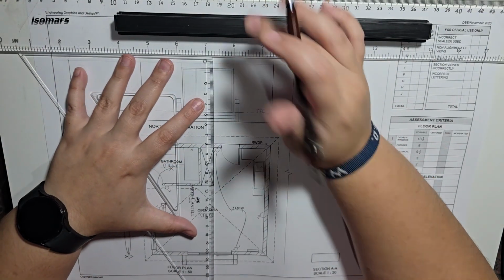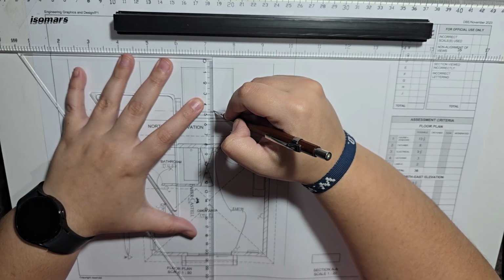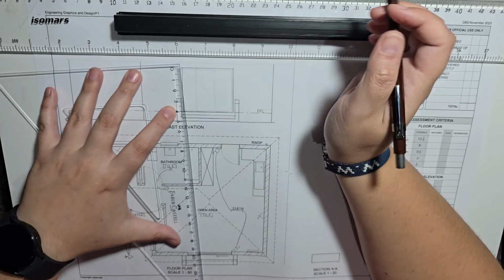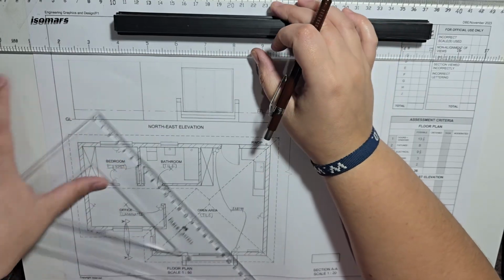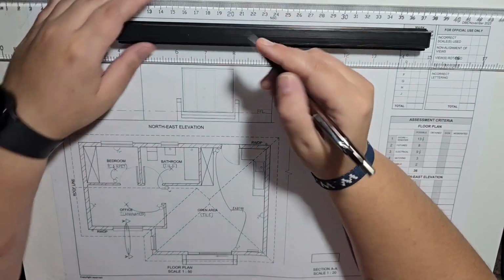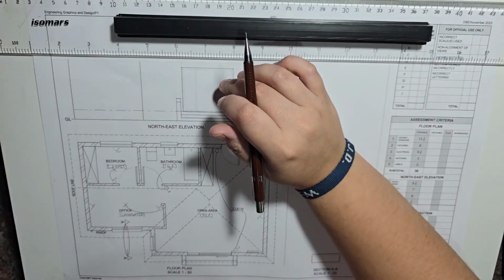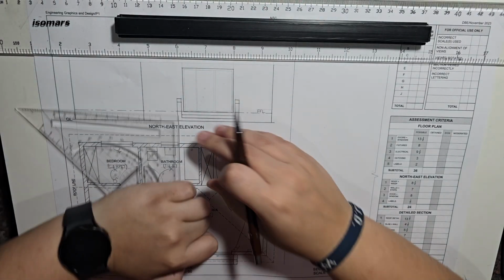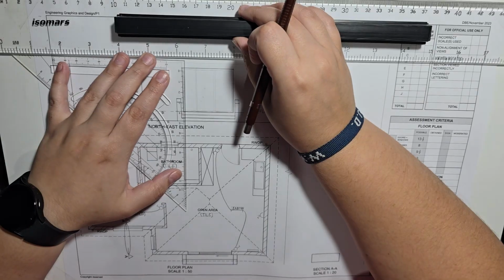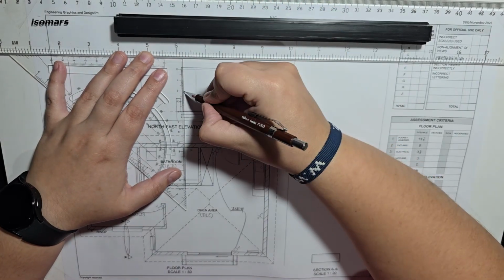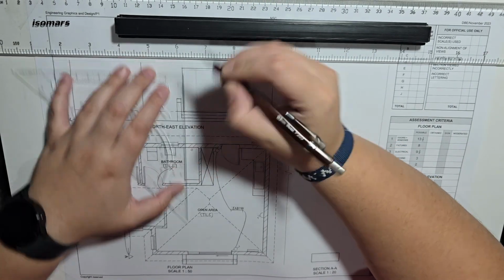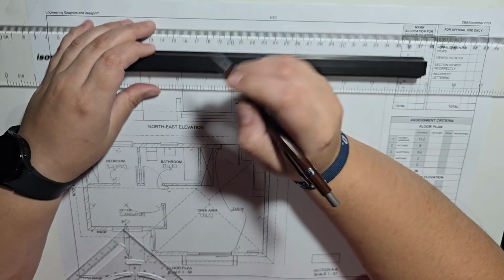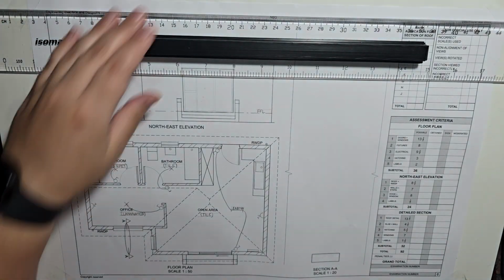Quickly drawing my door information. Okay, now I can do a dark permanent.